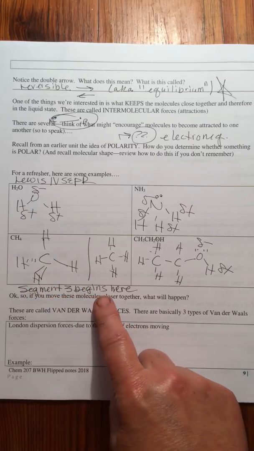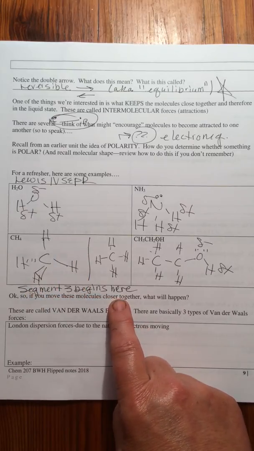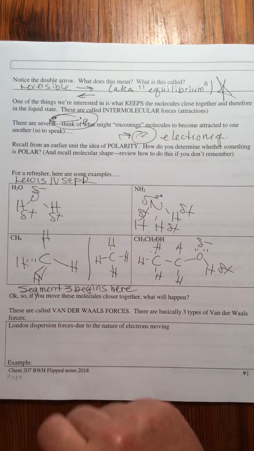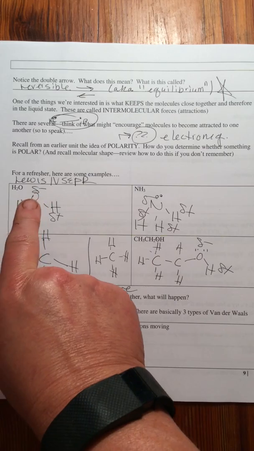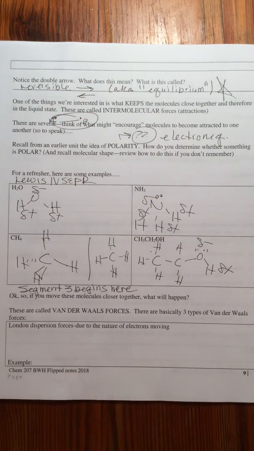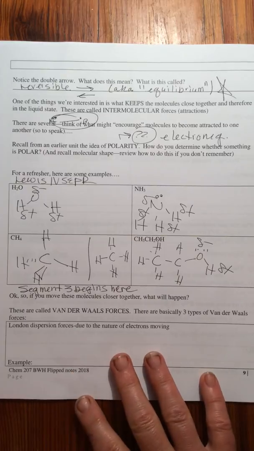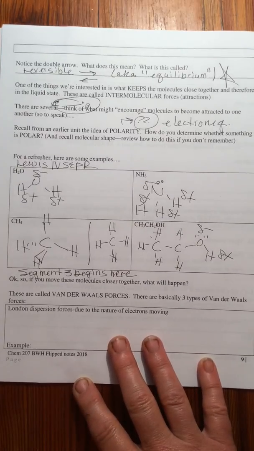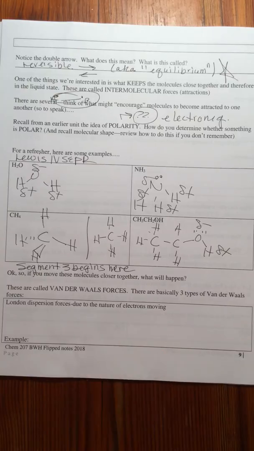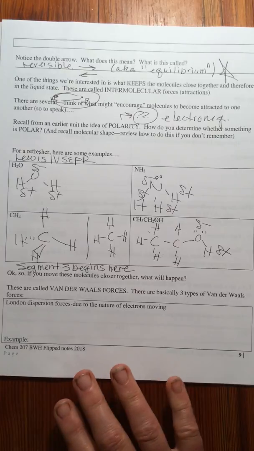Now segment 3 begins here. What happens when you take these individual molecules, for example, and instead of just having one of them, you have two of them and you bring them close together? Well, one thing that can happen in its most basic sense is something that we call a van der Waals force. And one type of van der Waals force is called a London dispersion force, which occurs due to electrons moving.